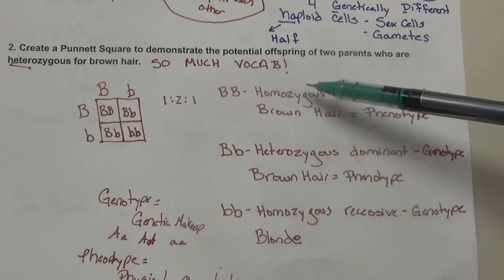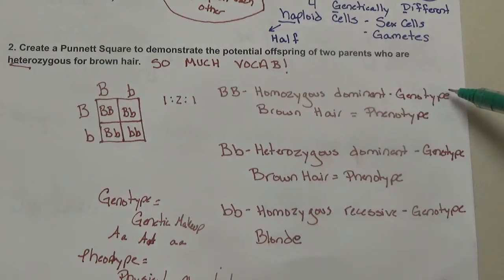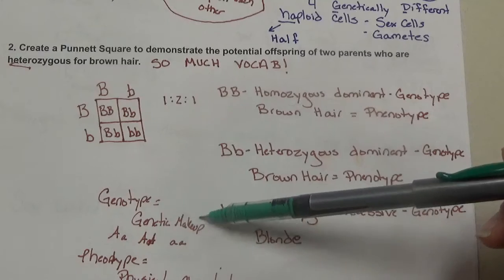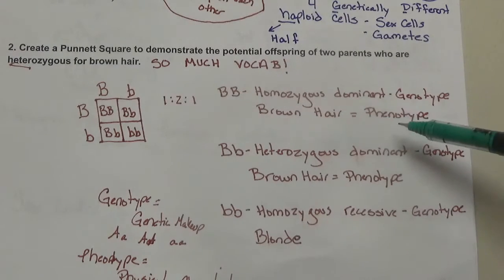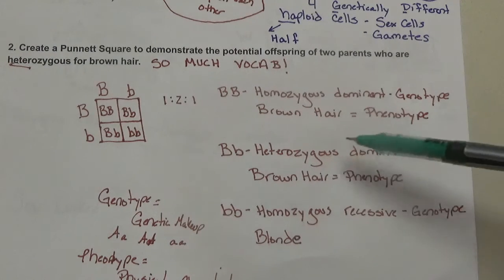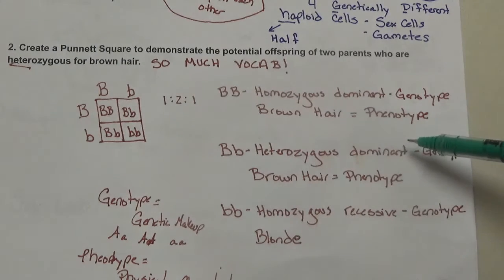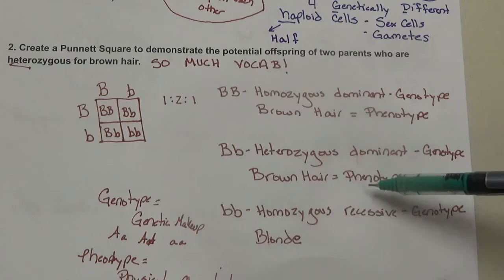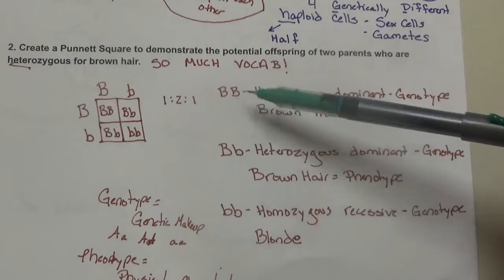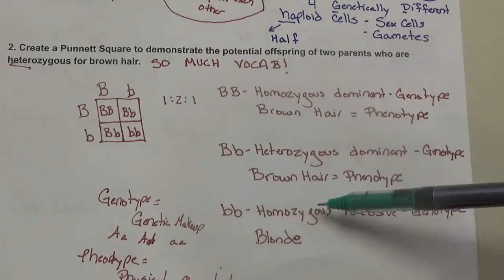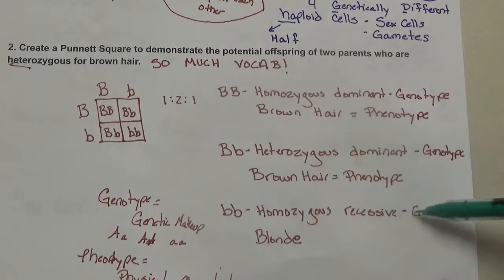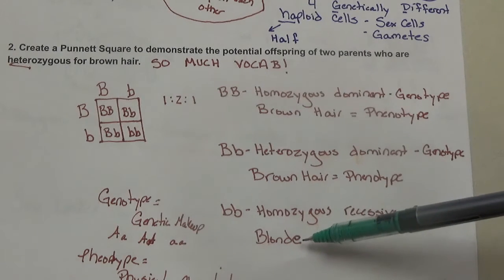Big B, big B is the homozygous dominant genotype. That's its genetic makeup. And its phenotype is that the offspring is going to have brown hair. Big B, little b is a heterozygous dominant genotype. The phenotype will also be brown hair. And then little b, little b is the homozygous recessive genotype, and the phenotype would be blonde.